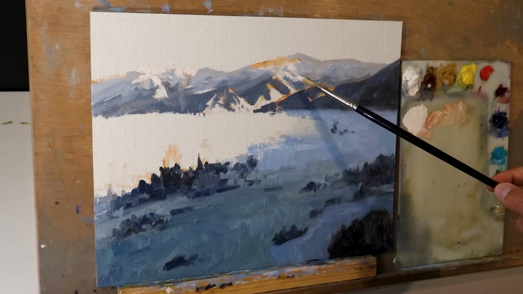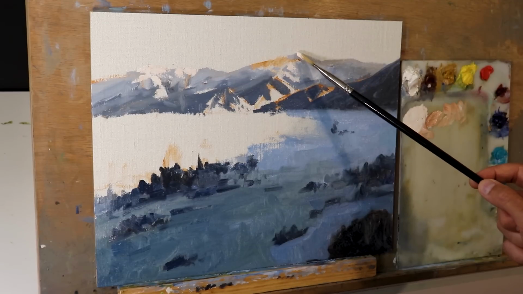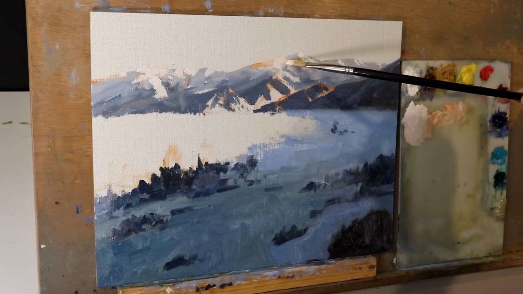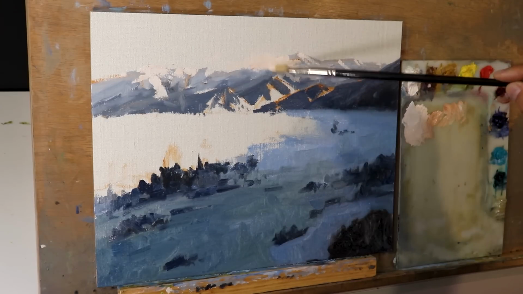And I think this is so easy to remember. Since I read that, I've kept that in my head, especially when I'm painting outdoors. It's really helped to improve my landscape paintings.